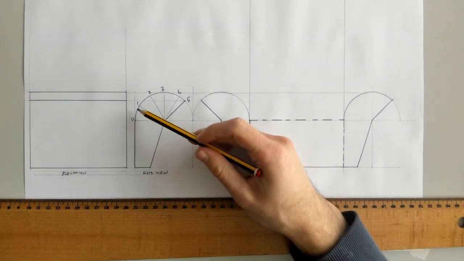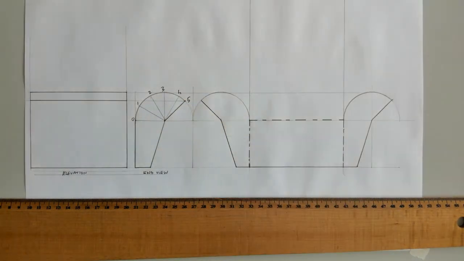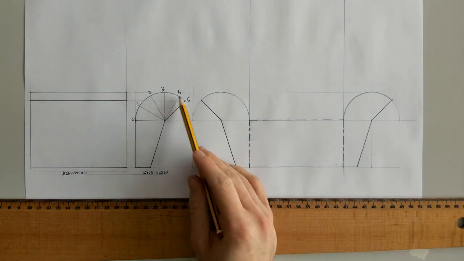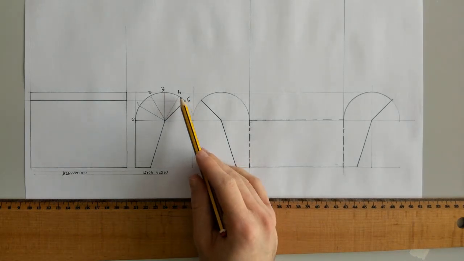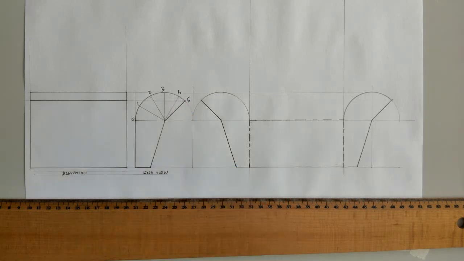The distances from 0 to 1, 1 to 2, 2 to 3 and 3 to 4 are all going to be the exact same. But 4 to 5 is going to be slightly shorter, so you make sure you change your distance on your compass for those two points.